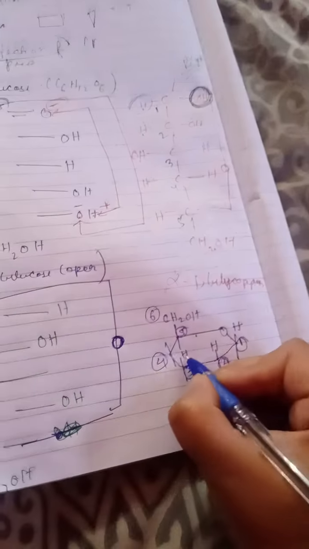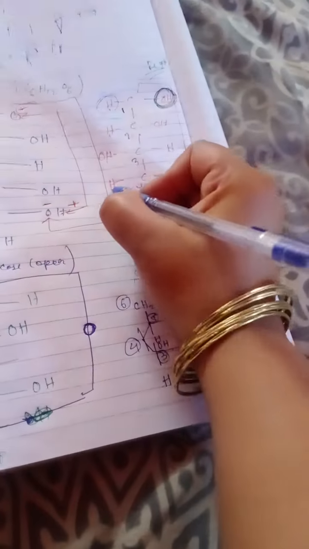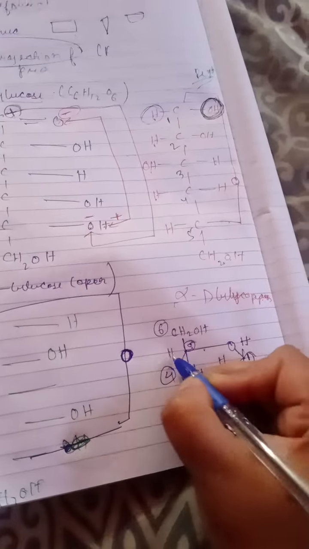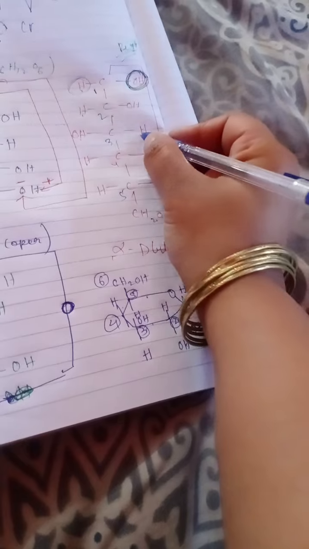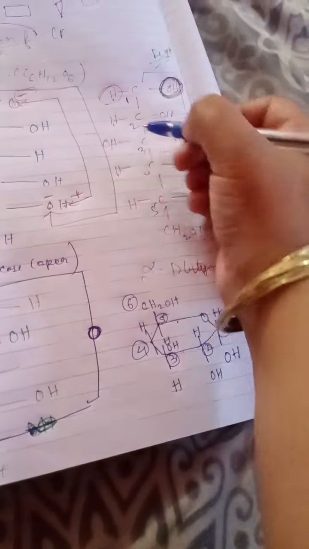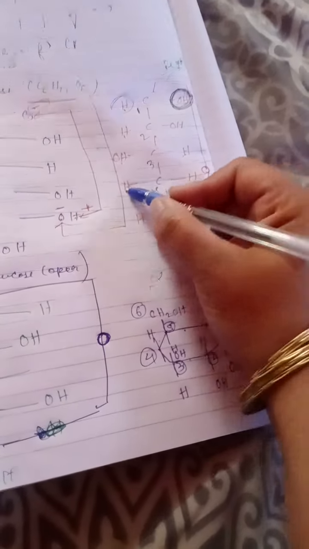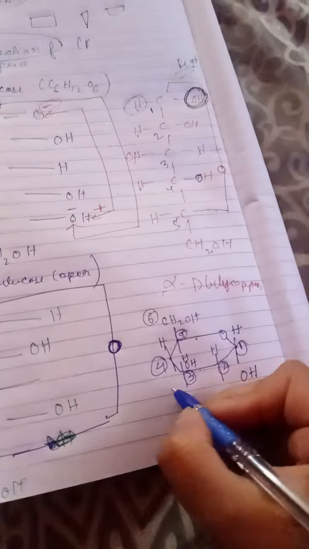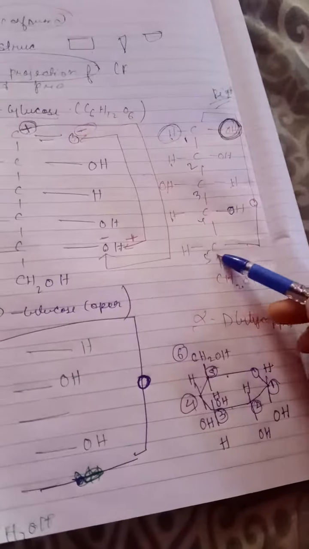For carbon number 2, left, up, right, down. Left, up, right, down. For carbon number 4, left, up, right, down. Okay, and fix the fifth position CH2OH and H.